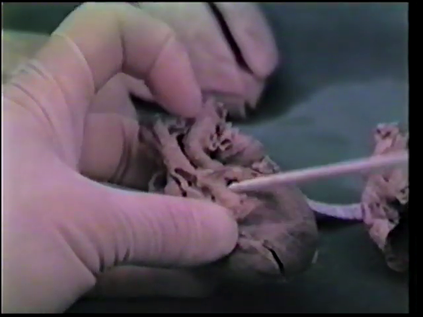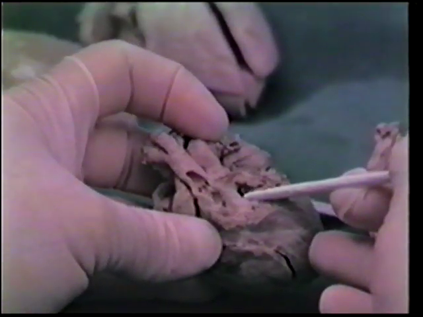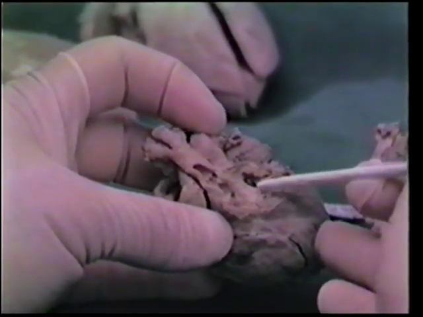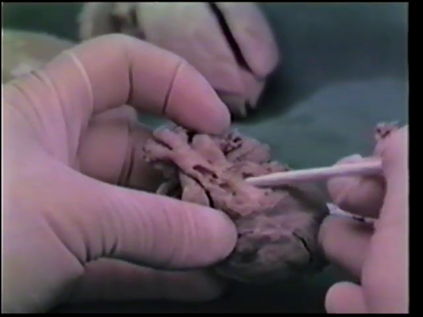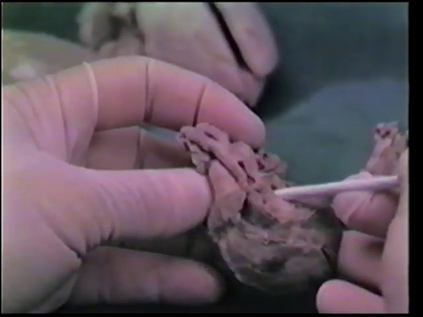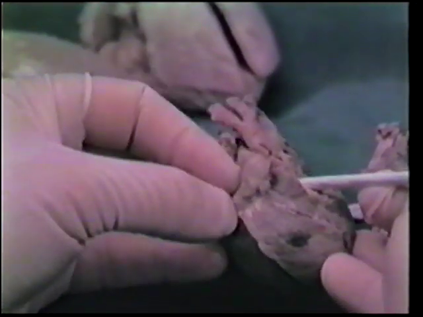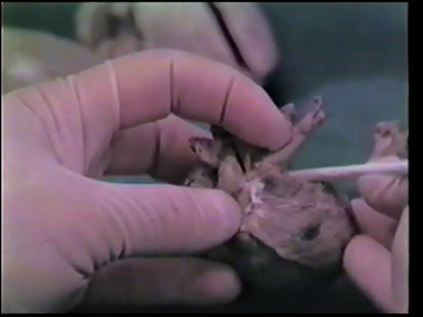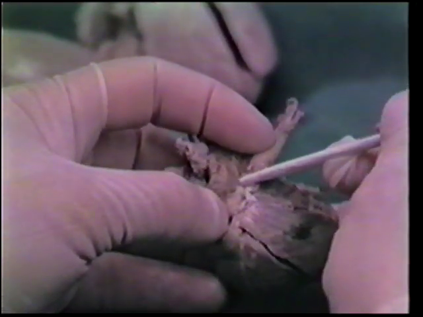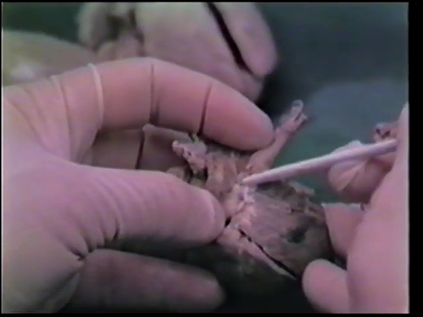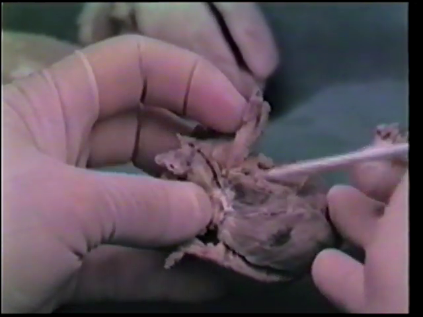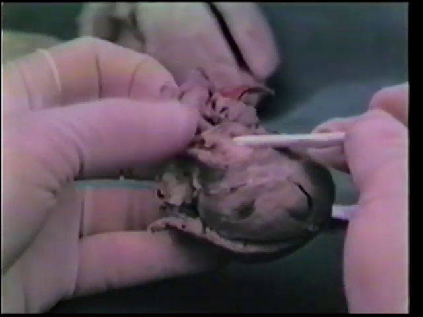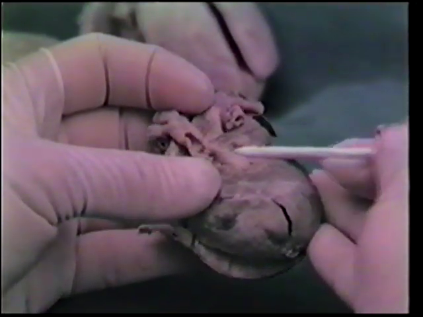So what is happening now is that the bundle has a little bit further to go before it reaches down to the ventricular septum. So what it does is it crosses from the anterior atrioventricular node and passes partly across the front of the outflow to the posteriorly situated great artery, which in this case is the pulmonary trunk.